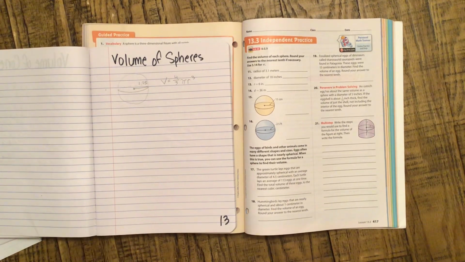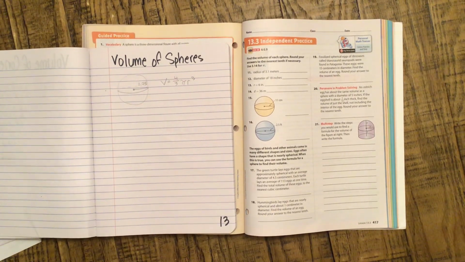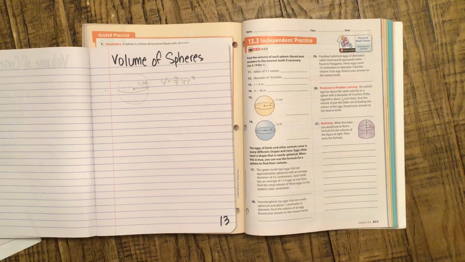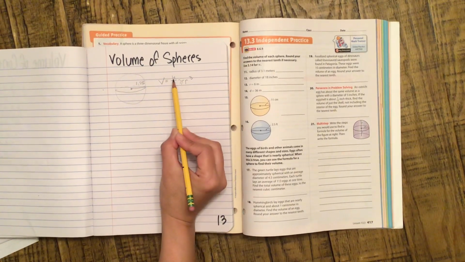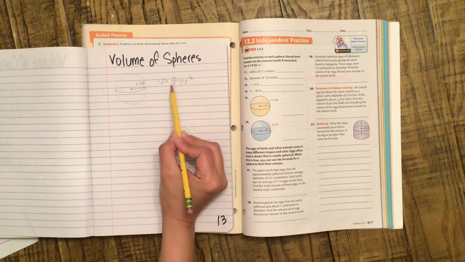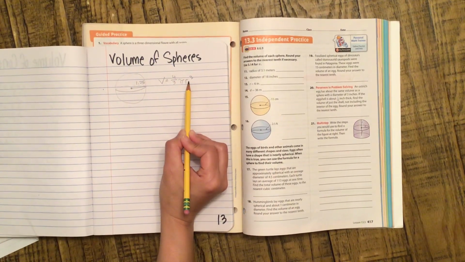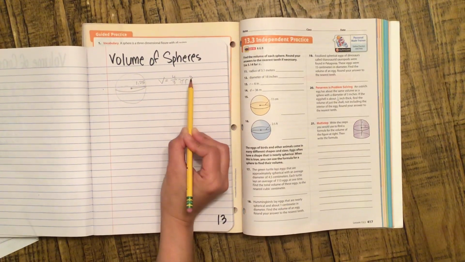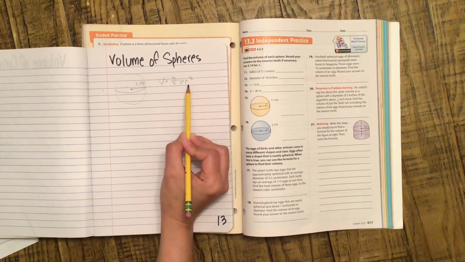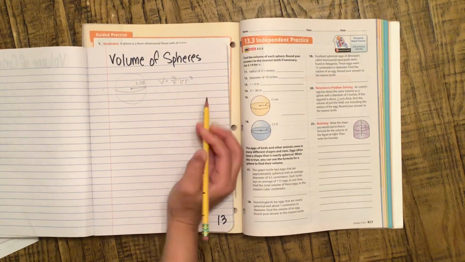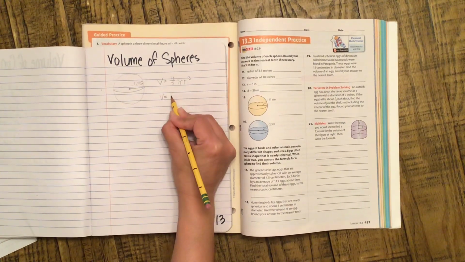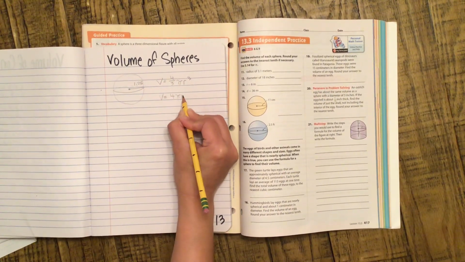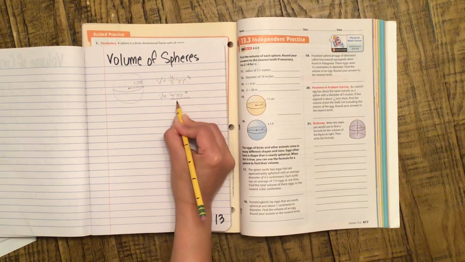Now I am going to use the formula. My first step, just like last week in finding the volume of cones, is to rewrite the formula. If I am taking 4/3 of any number, that is the same as multiplying the numerator by 4 and then dividing by 3. Okay, so I'm going to rewrite that formula. Volume is equal to 4 pi r cubed divided by 3.